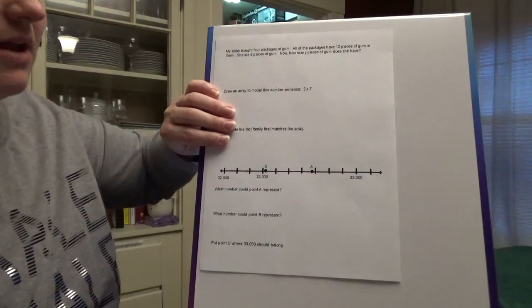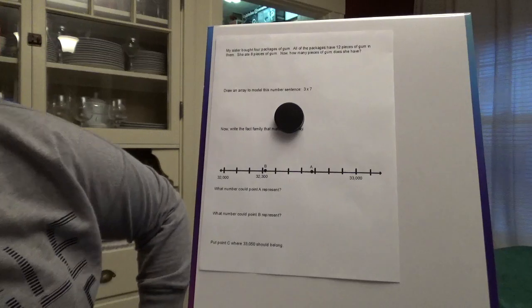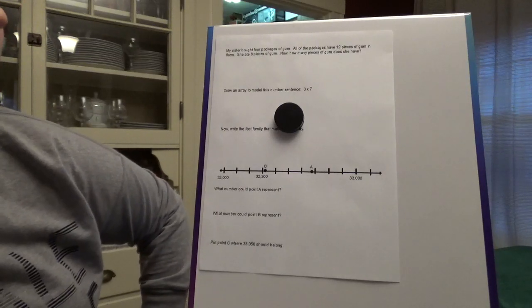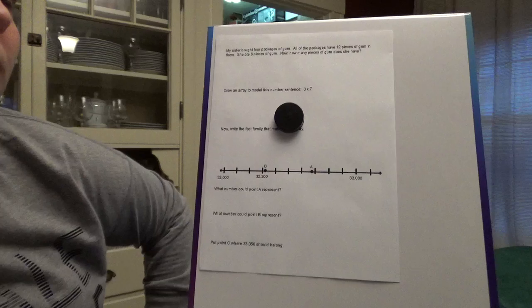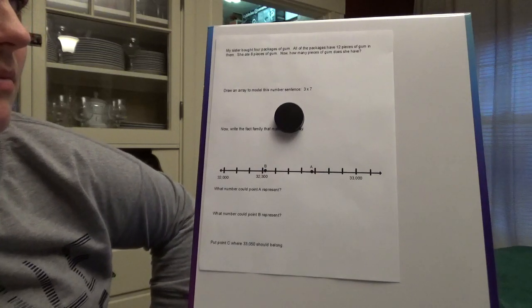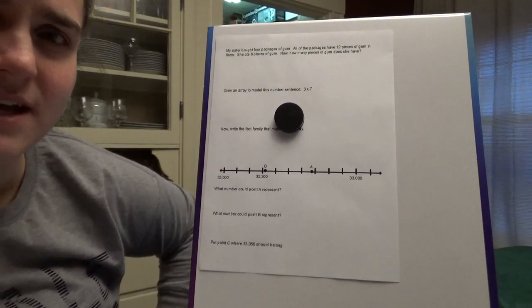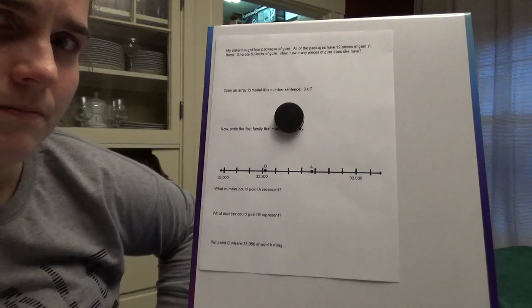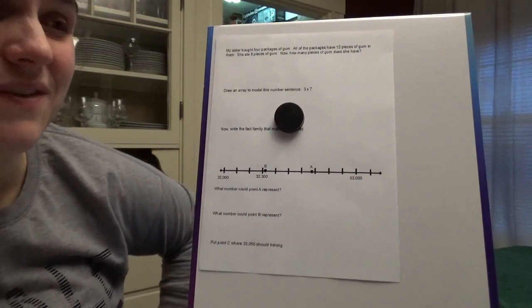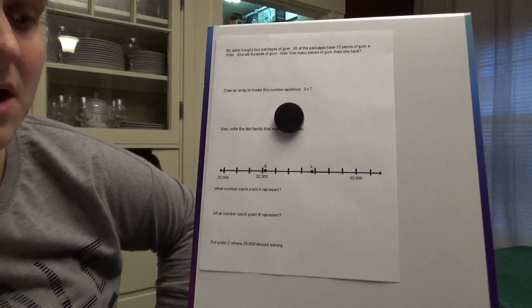This is a tricky problem because there's many steps to it. So let's think about it. We know so far that her sister bought 4 packages of gum, and then all of the packages have 12 pieces of gum in it. But then she decided to eat 8 pieces of gum. So we have to figure out how many she has left. But do we know how many she has to start with? We don't. We need to figure that out before we figure out how many pieces she has left. So this is a tricky problem, and I'm gonna have us solve this together.